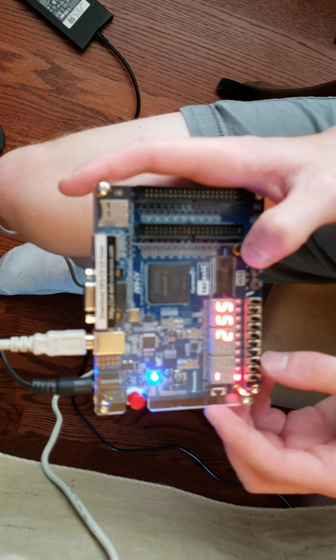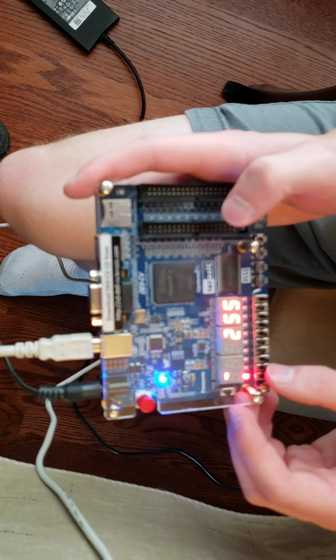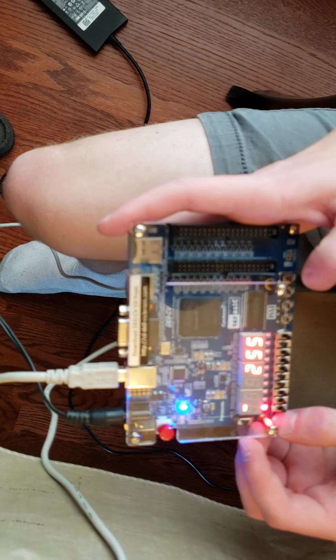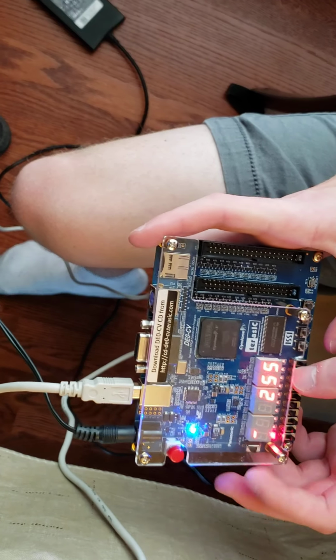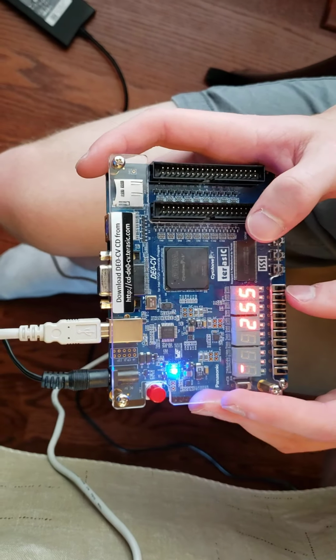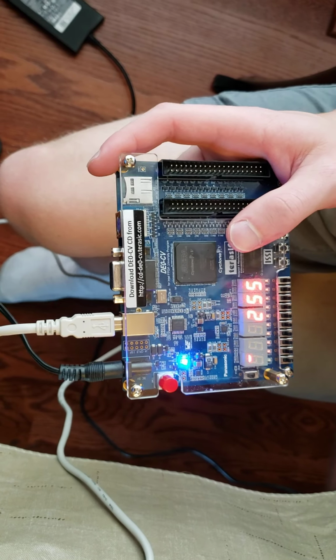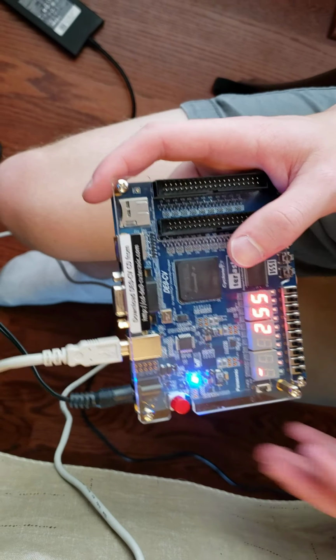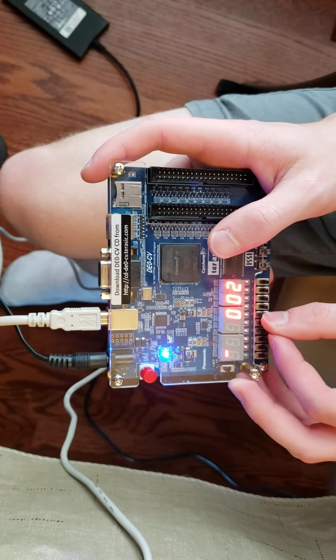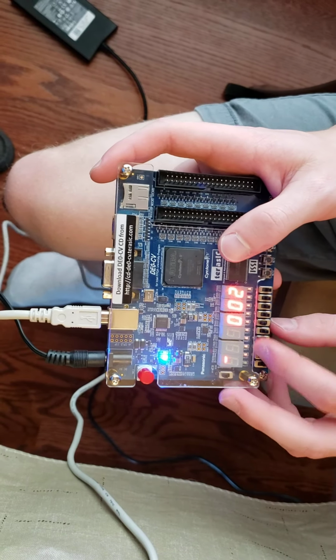I'll do 2, and then I'll put that in. And then I want to output the contents of the accumulator, I can show that 2 is in there. And to do that, it is 5. So 5, so that's 2 in the accumulator.